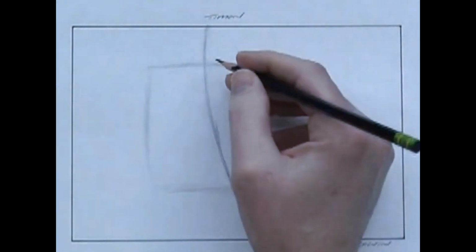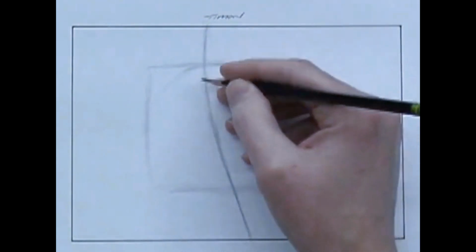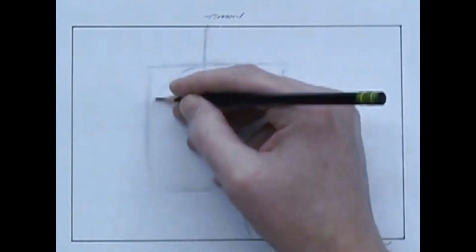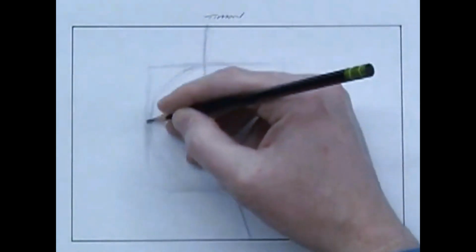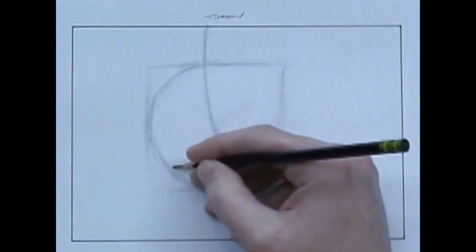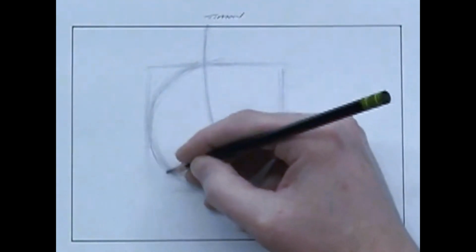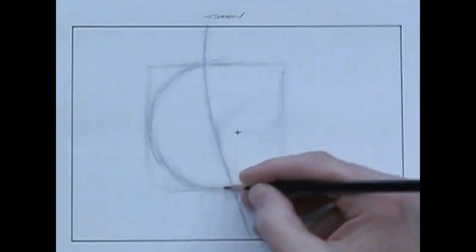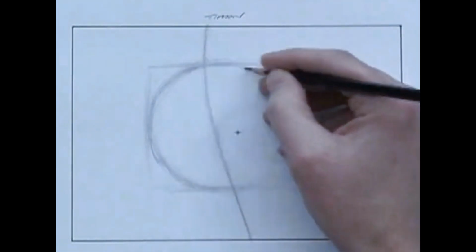Okay, so I'm going to go ahead and sketch this in. I'll start here at the top. I'll curve downward. I'll hit my mark over there as you can see, and I'll continue going towards the bottom, hitting my mark there. That's looking pretty good. And of course at this stage I want to work light, loose, sketchy, kind of messy. All of that is just fine.